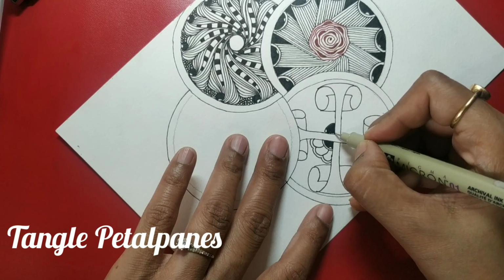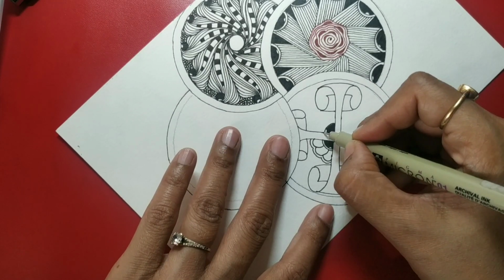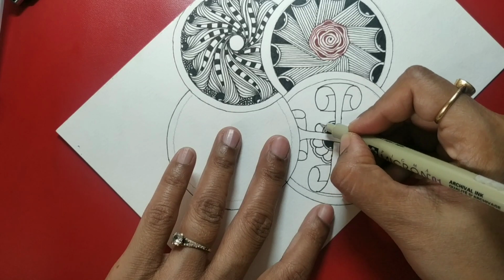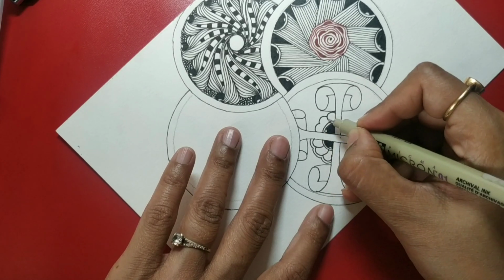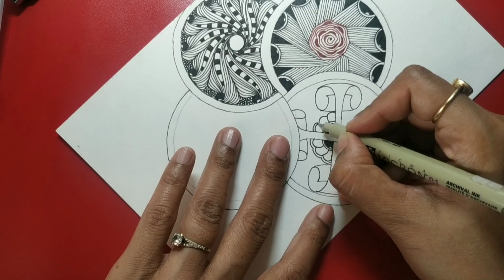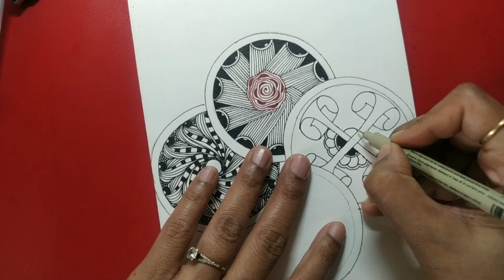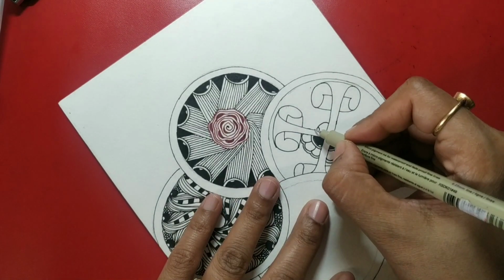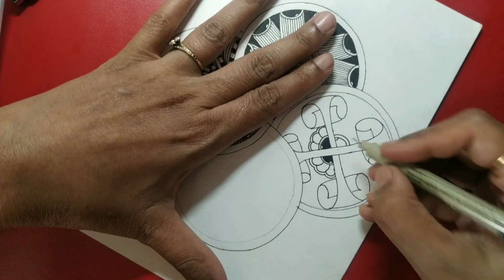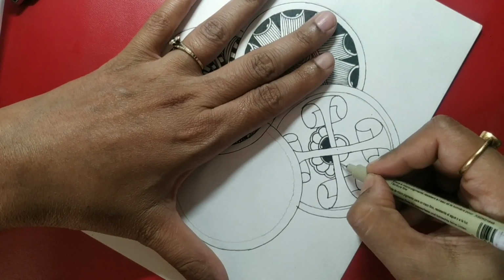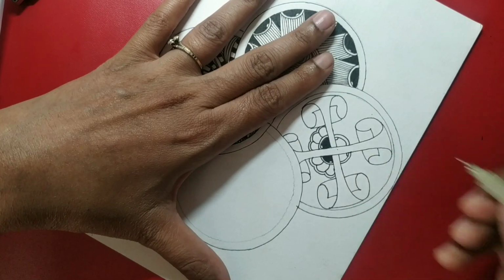Part of a tangle called petal paints. Again, 3 curves there, connect them, add a slight aura. So it's like a flower hidden behind. Add an aura. Another one here, add an aura and ink.